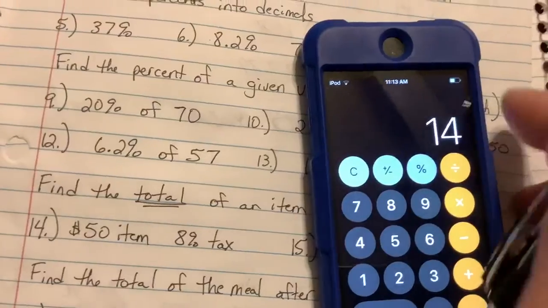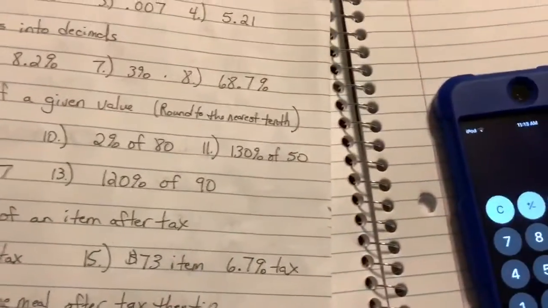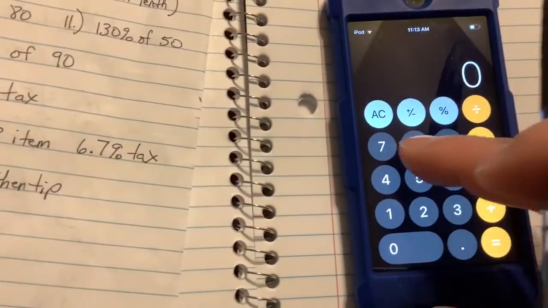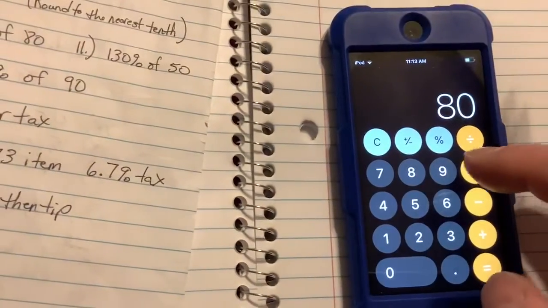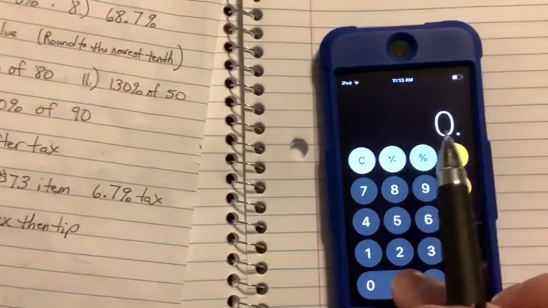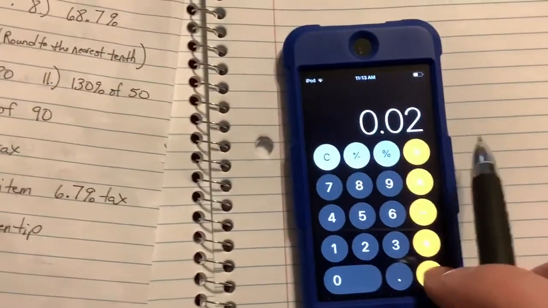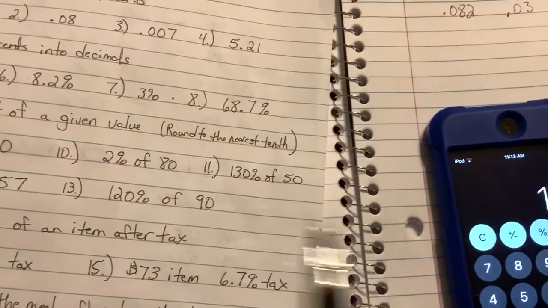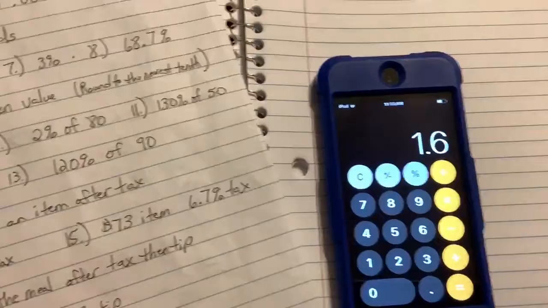So 14 was the answer there. 2% of 80. So you put in 80 and multiply it times 2%, which is 0.02. And you get 1.6. Rounded to the nearest tenth is just 1.6.